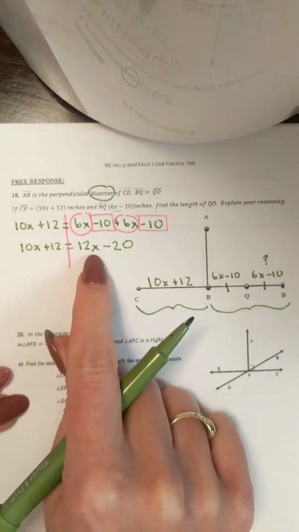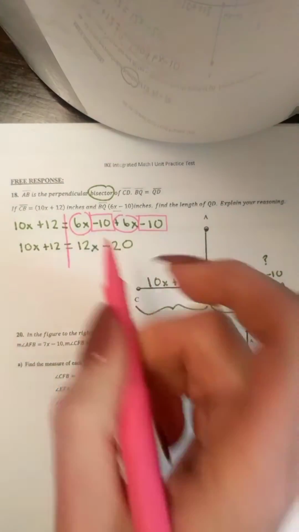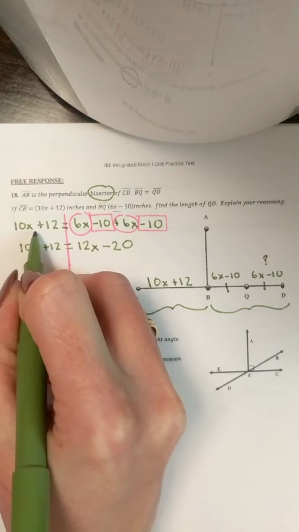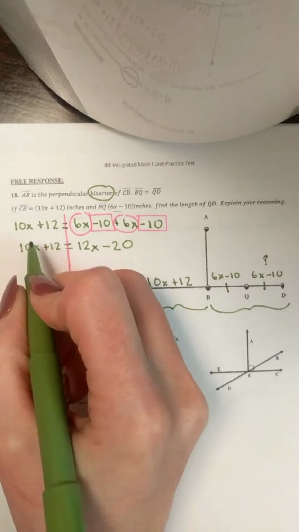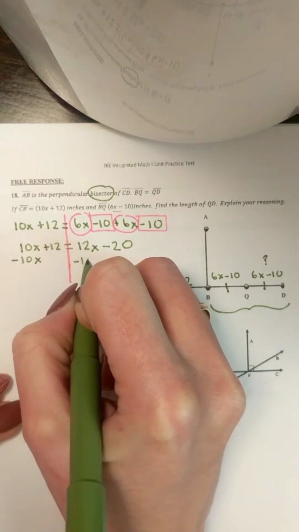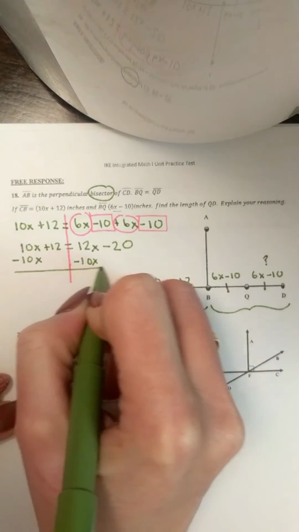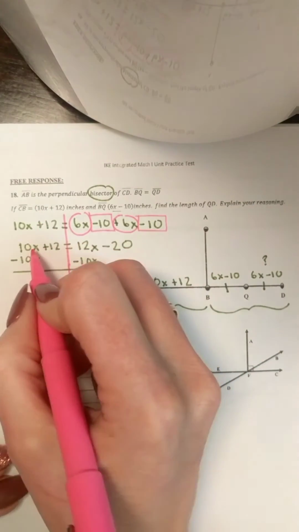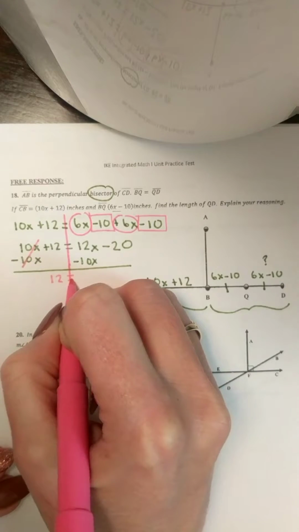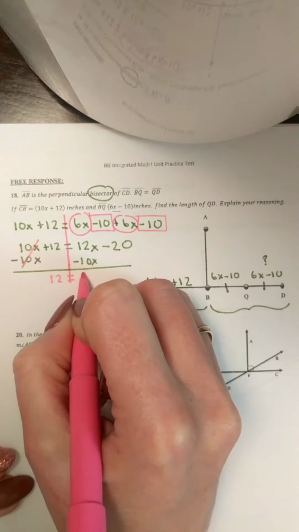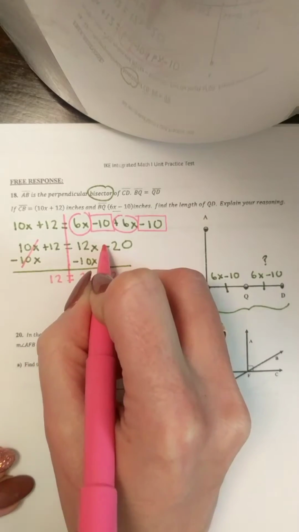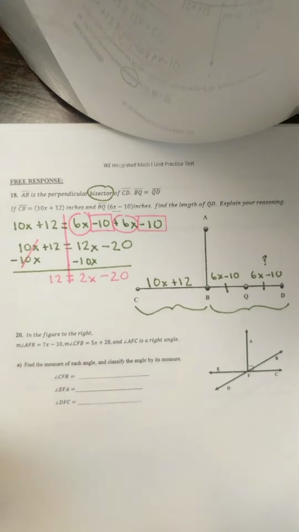We have x's on both sides. I always move the smaller x so we don't have to deal with negative numbers. So we have a positive 10x. The opposite of positive is negative, so we're going to subtract 10x from both sides. So 10x minus 10x is 0. Bring down your 12. 12x minus 10x is 2x. Bring down your minus 20. Don't forget to bring down the minus sign in front of the 20.